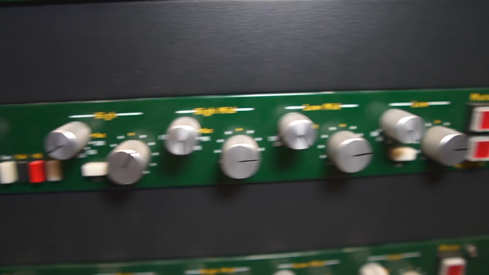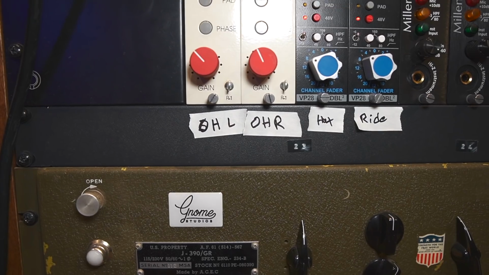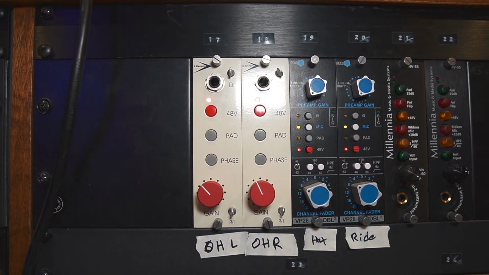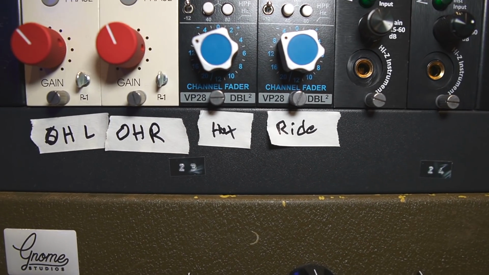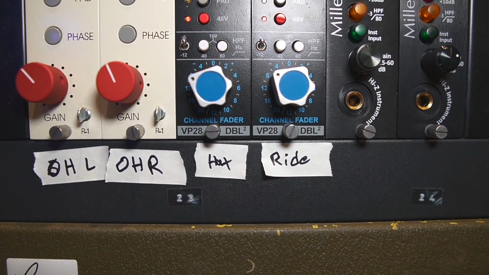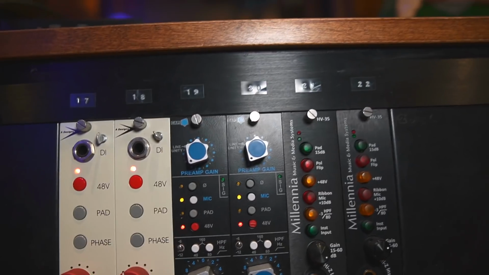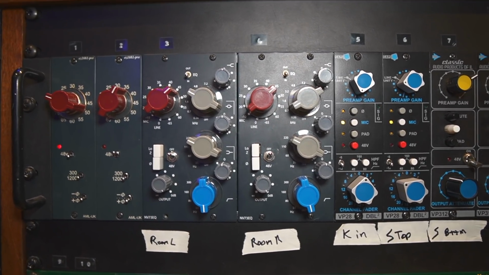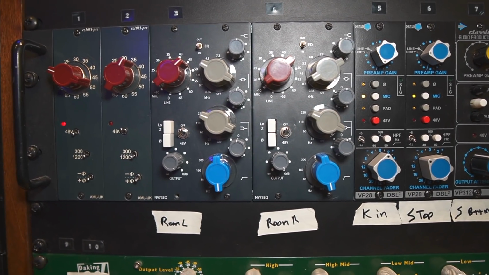Another Day King channel strip for Tom 1 and for Tom 2. We're using a pair of these A-Design mic pre's for the overheads. And we're using another pair of Cappy VP28s for hat and ride. Dawn Audio, like the person Dawn? Yep. These are Dawn Audio 1073 kits.